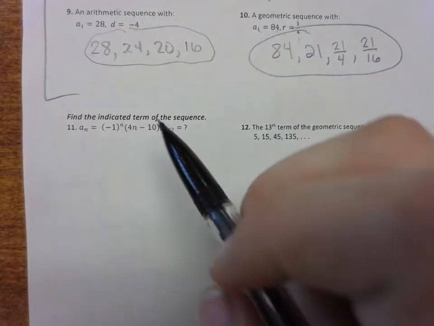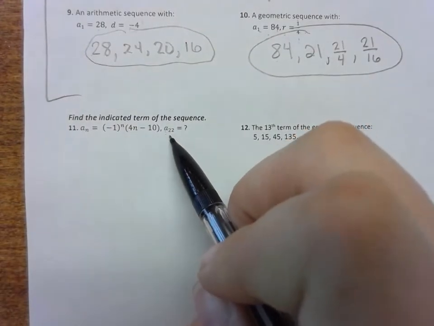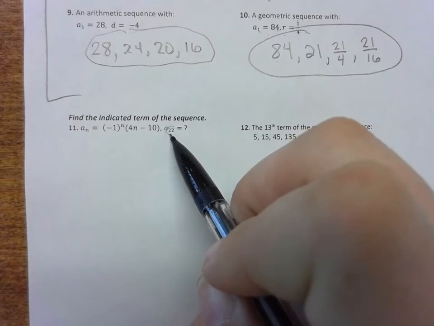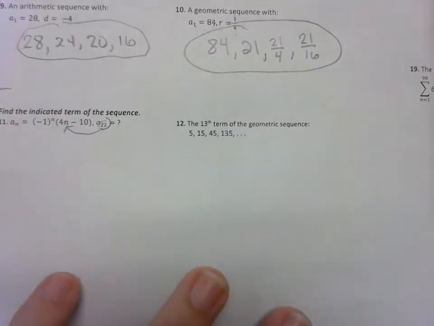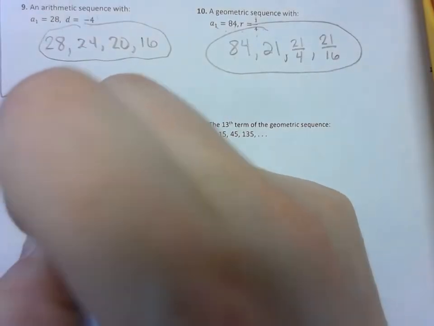All right, find the indicated term of the sequence. Here I'm wanting you to find out what a sub 22 is. So all you have to do here is use this as your n value. Okay, so I am going to find a sub n, or a sub 21. That's a 22. Sorry, kids.